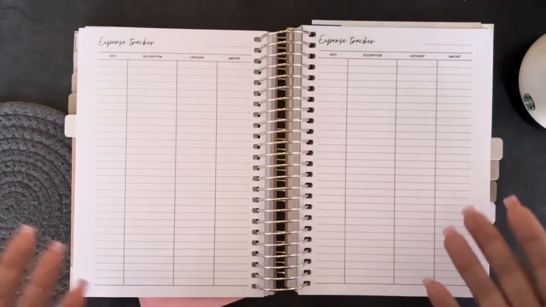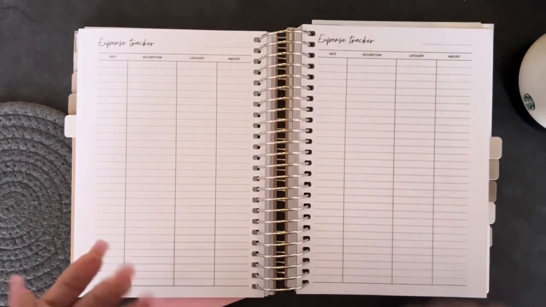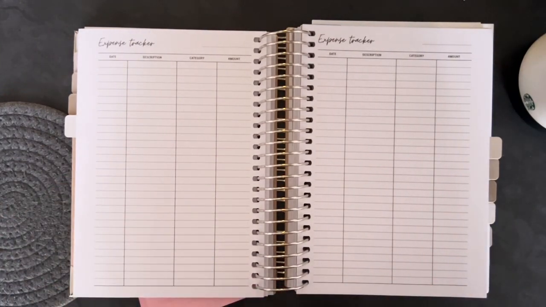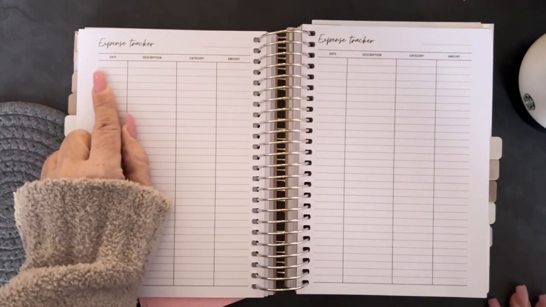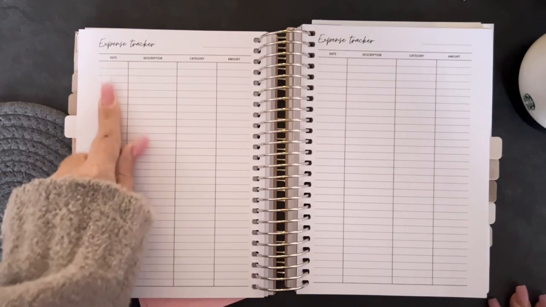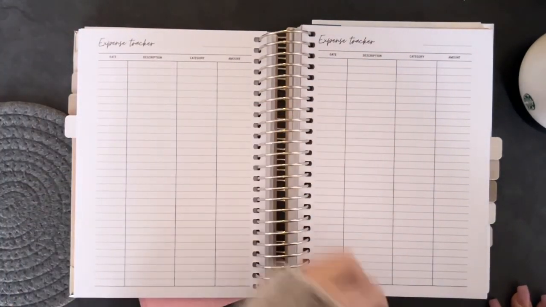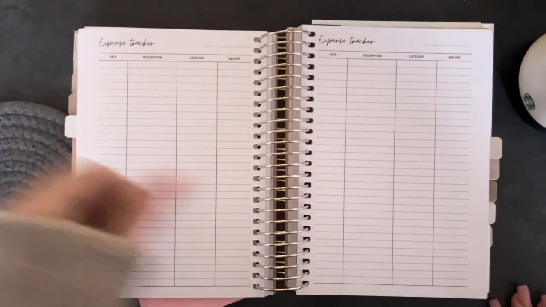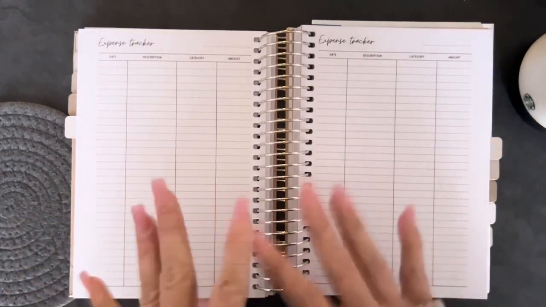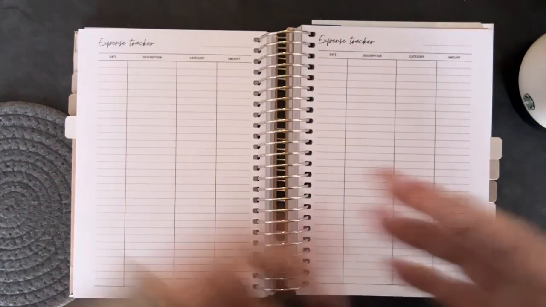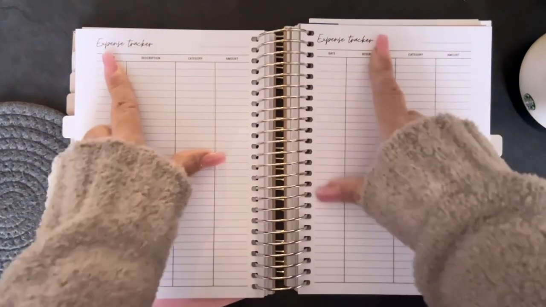All right, now we have expense trackers. This is an expense tracker. You have 2 pages. Basically, an expense tracker is you're just tracking your expenses. So maybe you want to track your expenses on a daily basis. So you would just basically write every single day what you're spending, and you have 2 pages to do it. Or maybe you want to track all of your grocery runs. These are the 2 pages where you would do it. Maybe you want to track your cash envelopes. Whatever you're tracking, this is where you would do it, because it is an expense tracker.